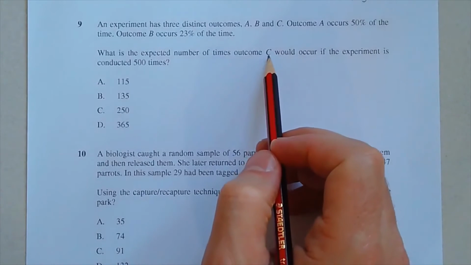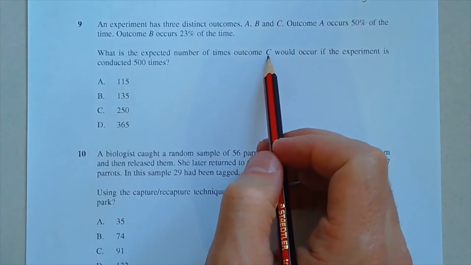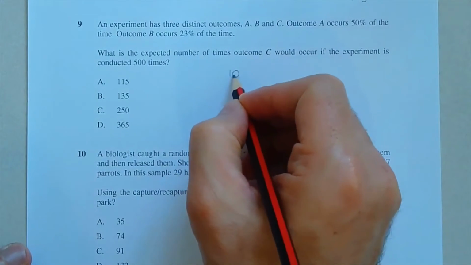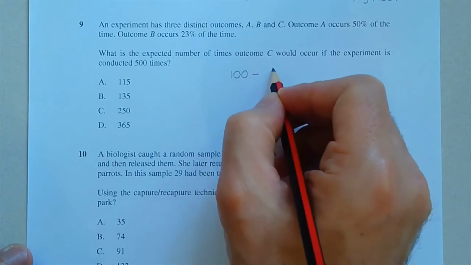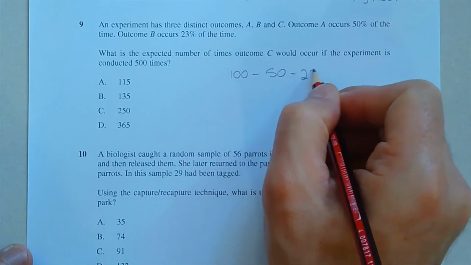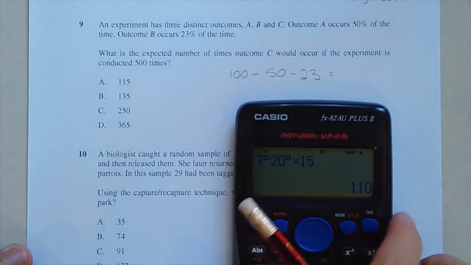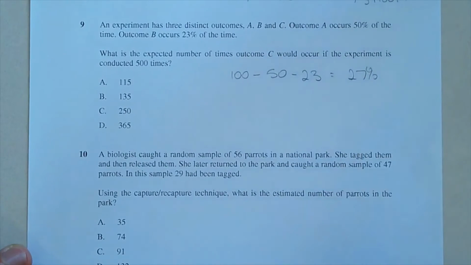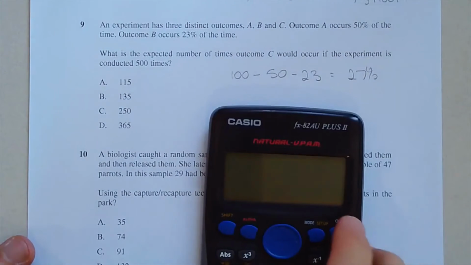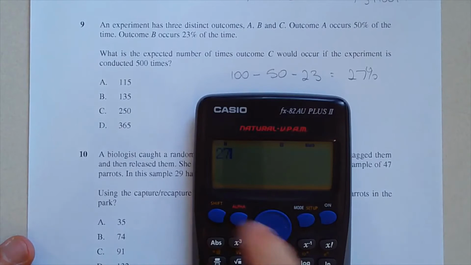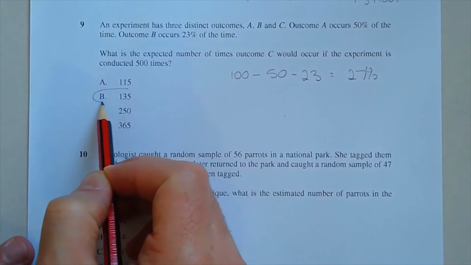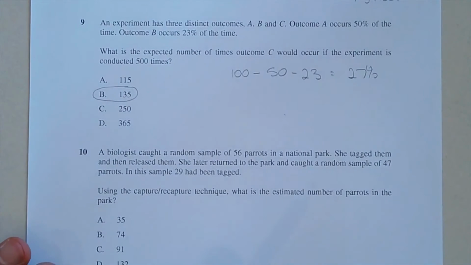The first thing is, let's work out the percentage of the time outcome C would occur. That's going to be 100% minus 50% for outcome A and minus 23% for outcome B. So in fact, 100 minus 50 is 50, 50 minus 23 is 27% of the time. By all means feel free to use your calculator. Now, 27% of 500 gives you 135. So we expect outcome C to occur 135 times out of 500.